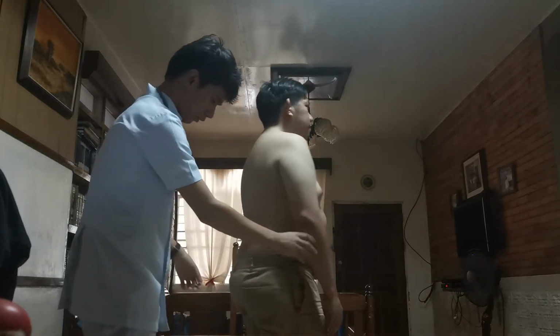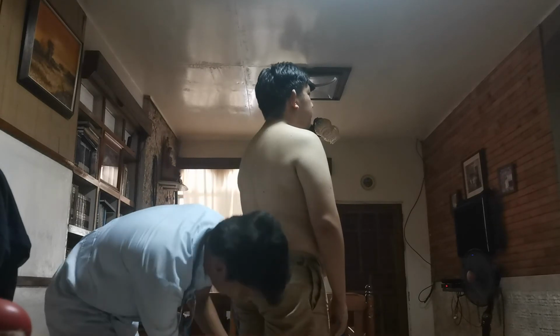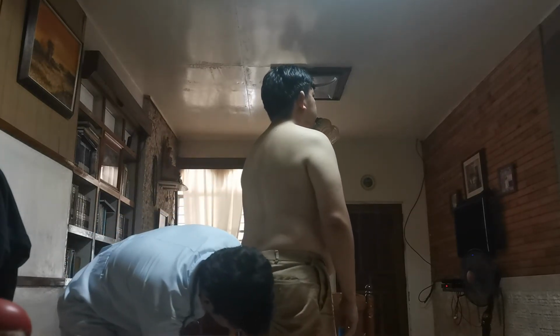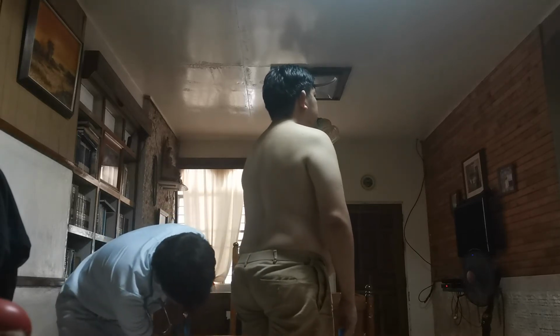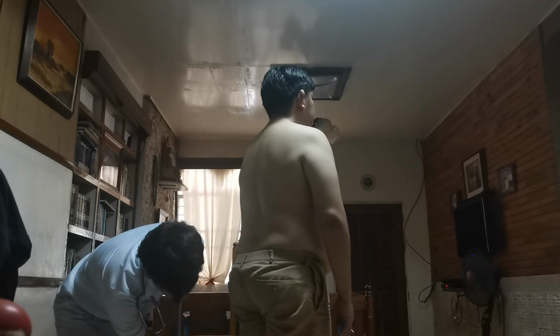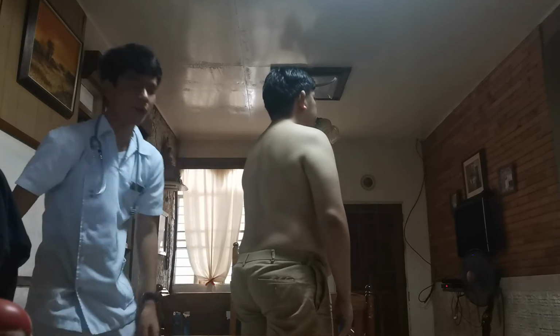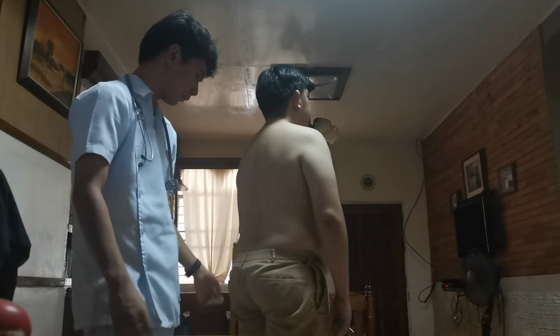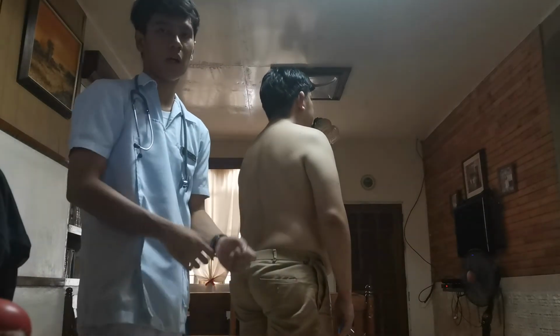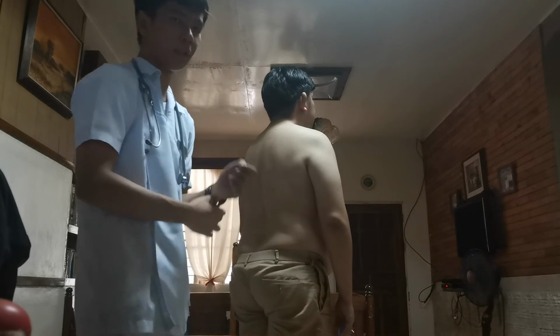And then, okay. Now we will check the popliteal pulse. Okay. Both popliteal pulses of the patient have a strong volume and a good rhythm.